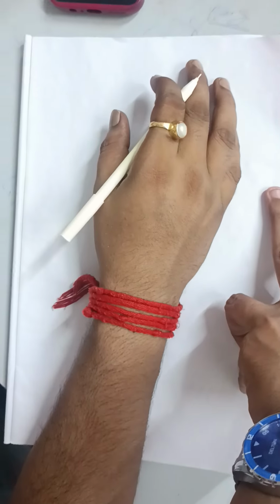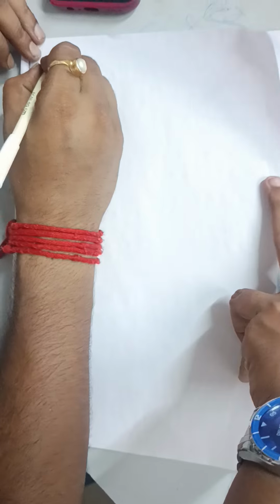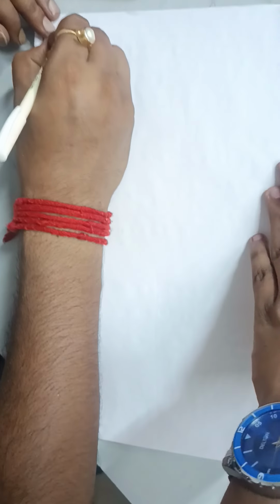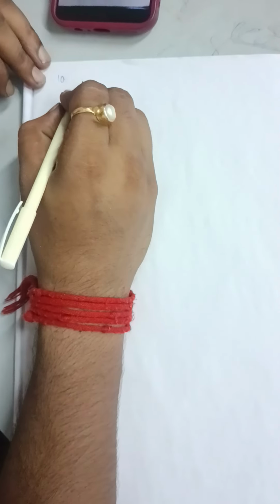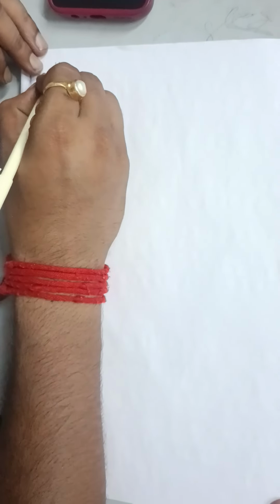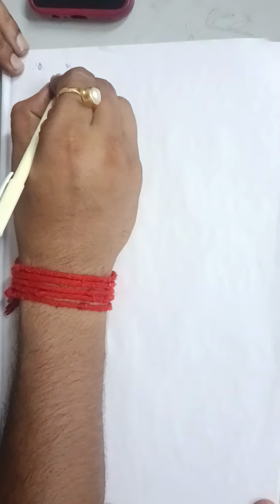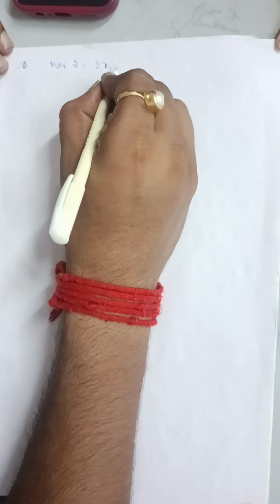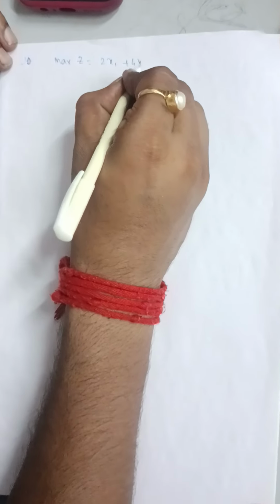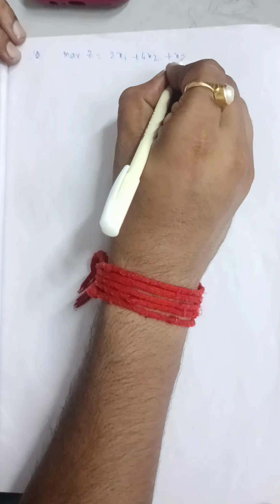Maximize problem to solve. The problem is: maximize z equals 2x1 plus 4x2 plus x3 plus x4.